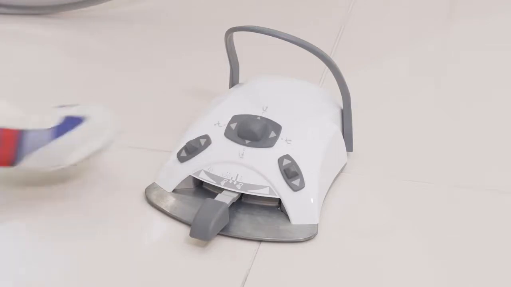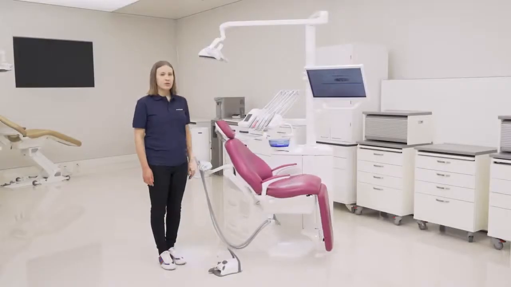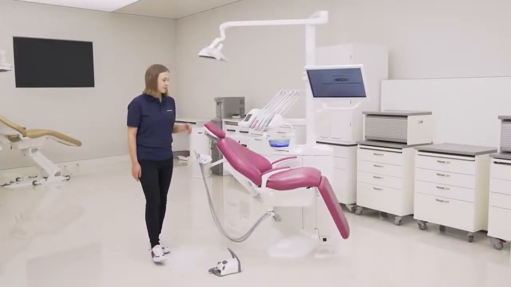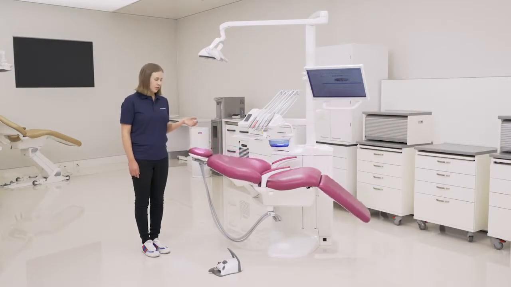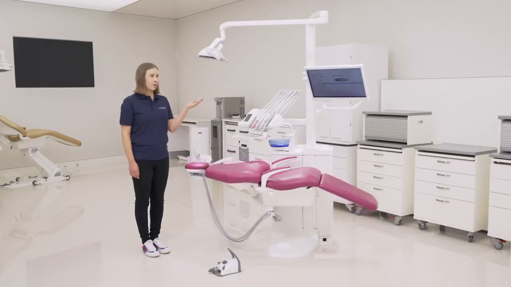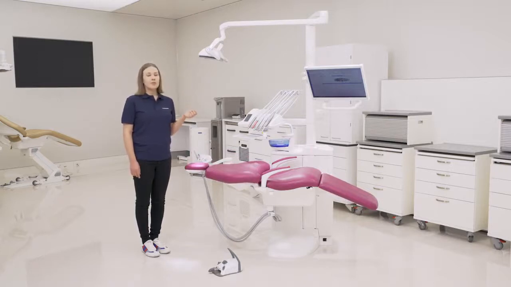If we want to use the automatic chair position, we press the button shortly, and the chair will automatically drive to that position and also turn the light on or off, depending on how it's set. We have here the default settings for the automatic chair positions, but you can of course adjust them to make them perfect for you.